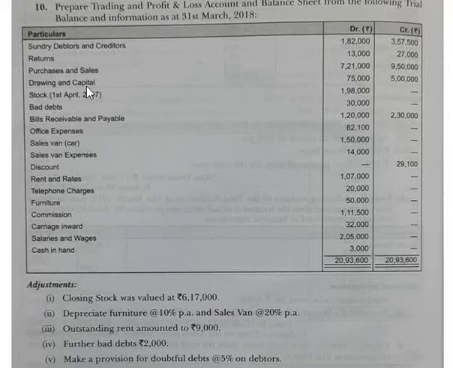And we have drawings and capital. Remember, capital is a liability, and drawings have to be subtracted from capital. Then we have the opening stock, which is an item of the trading account on the debit side, and we have bad debts. Remember, bad debts is a loss.